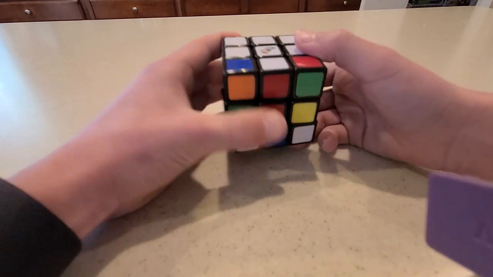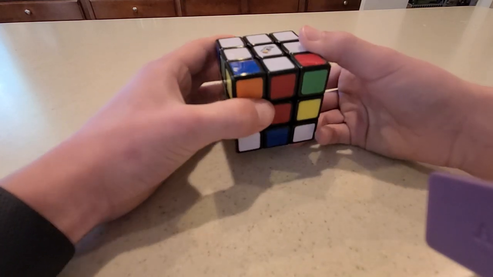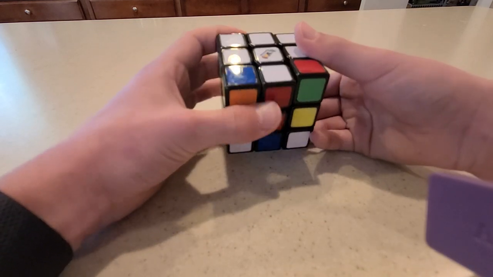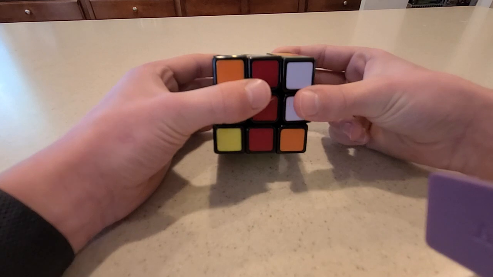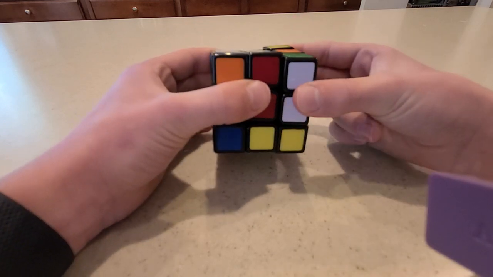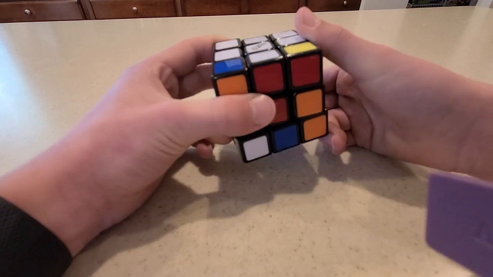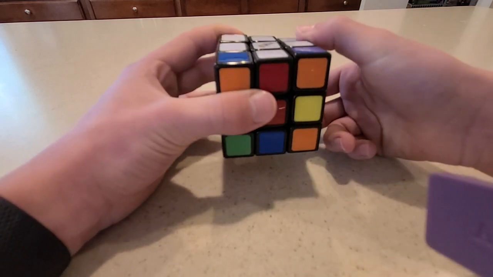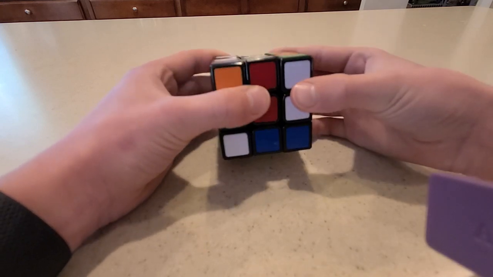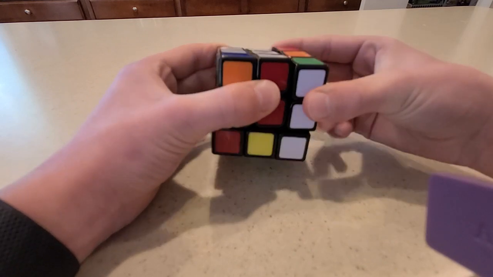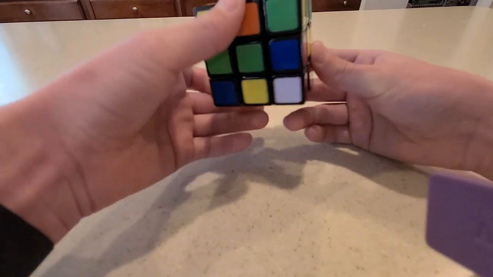Okay, now that you probably got it by now, I'm going to do the same algorithm. Turn the right side down, the bottom to the left, the right side up, the bottom to the right side down, the bottom to the left, the right side up, and repeat that for the remaining turns, finishing with the bottom to the left and the right side up.